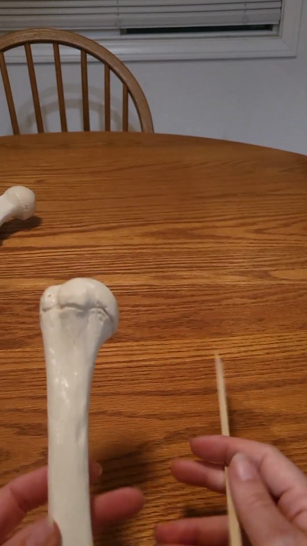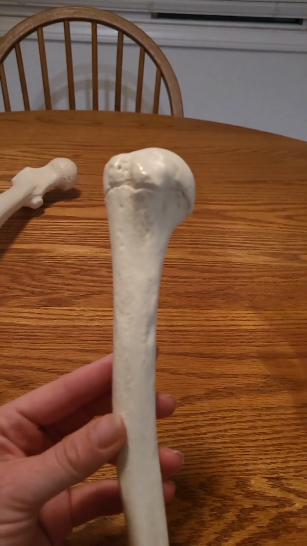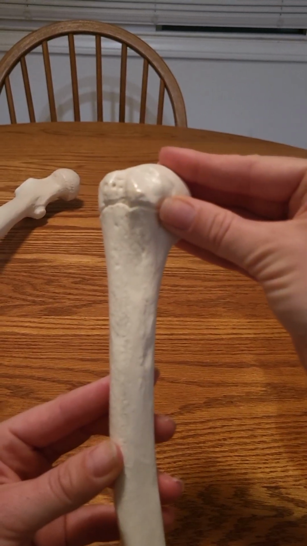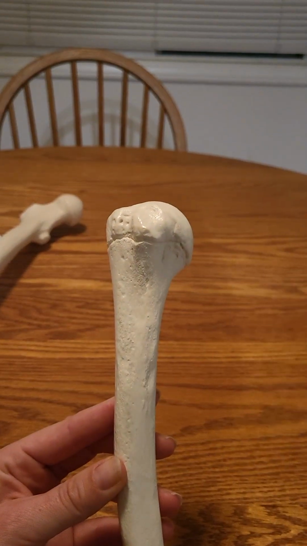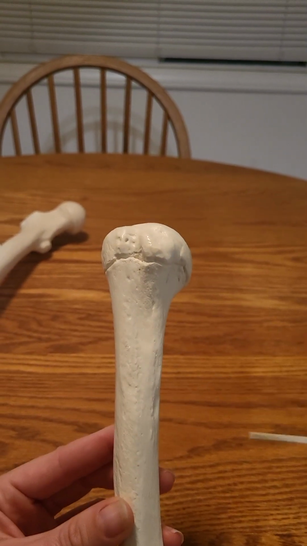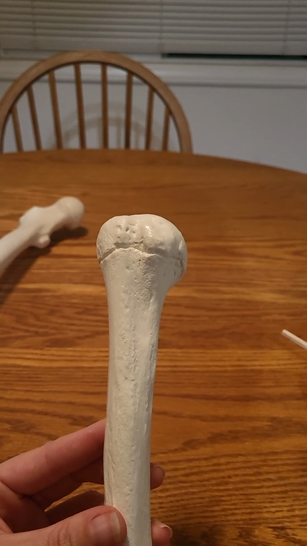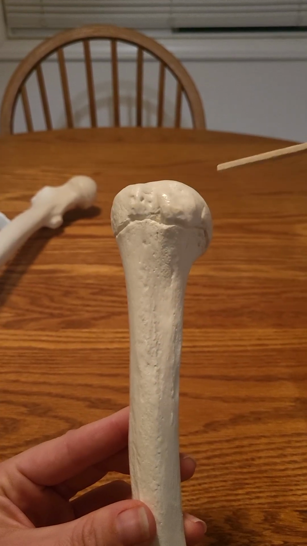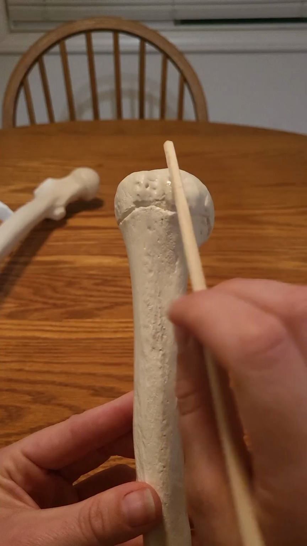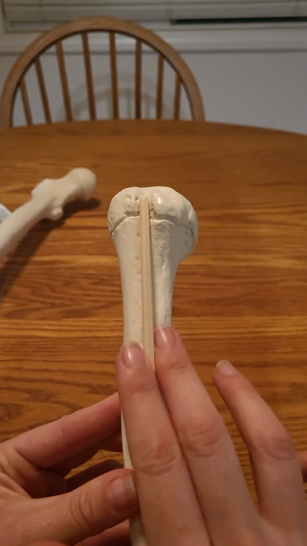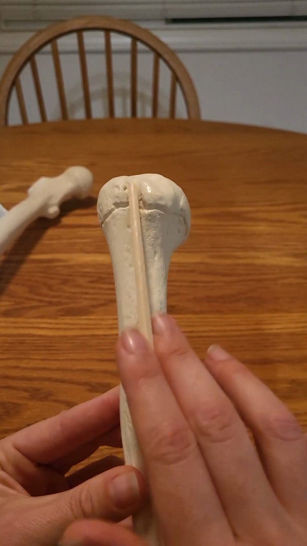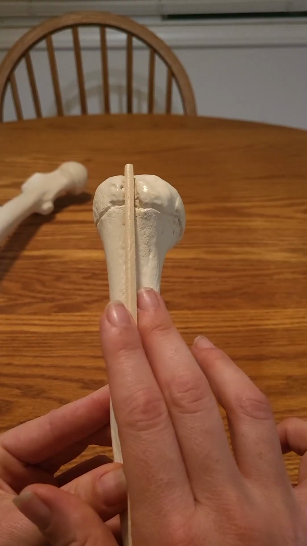Okay, now continuing with the humerus. With the humerus, we have the head, which is where the ball is. That part is the head of the humerus. Then we have two bumps called the greater and lesser tubercle. Once you see the head of the humerus, you're going to see a little groove right here. That groove is where the tendon of your biceps brachii muscle goes through.